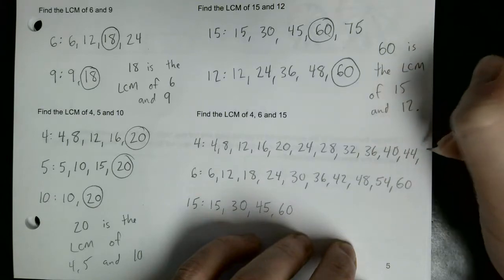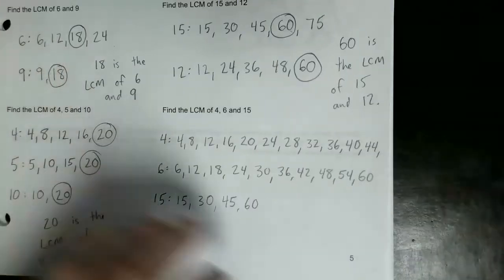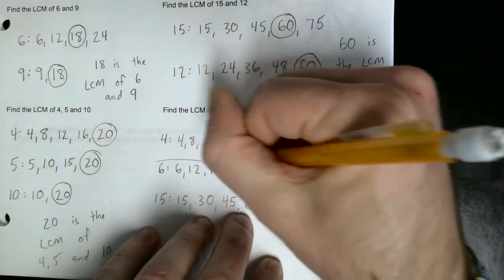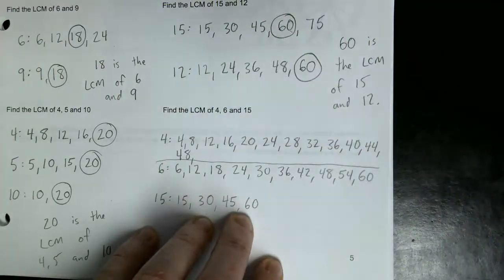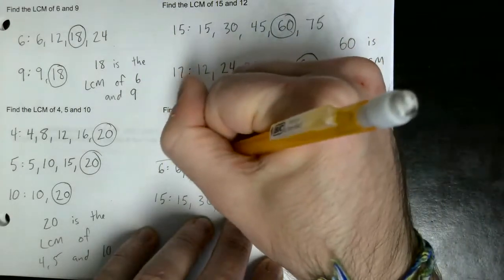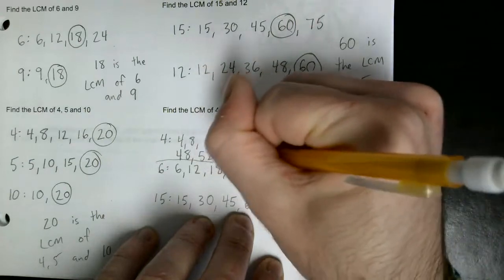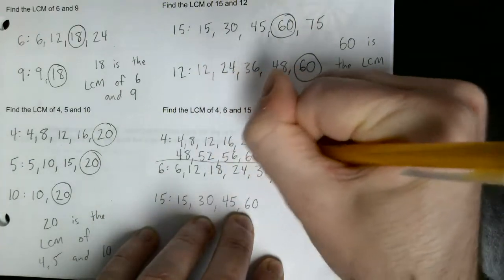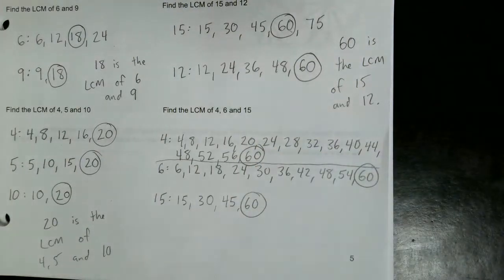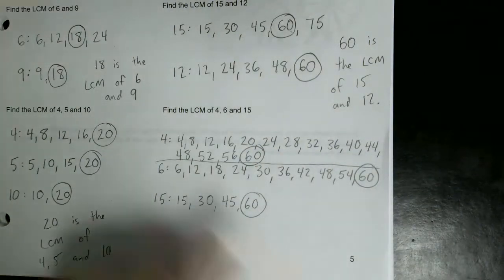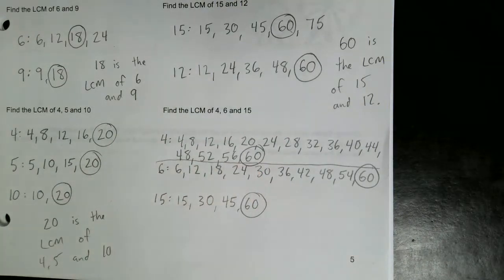44. Got up to 44. I'm going to start a new row here. I'm just going to make a little line here. 48. 52. 56 and 60. That's why it's really important that when we count these multiples, we do it accurately. Because if I got to 51 here instead of 52, I wouldn't wind up getting the 60.